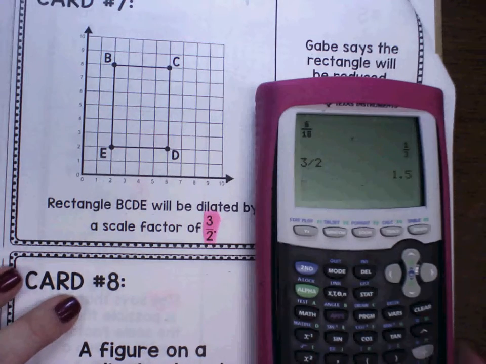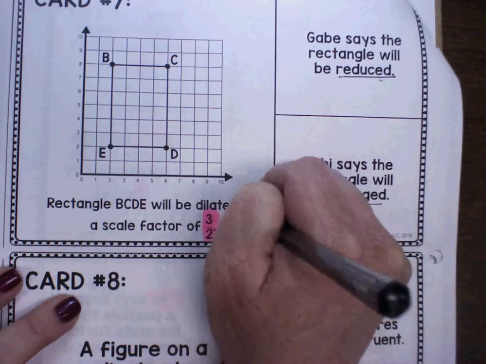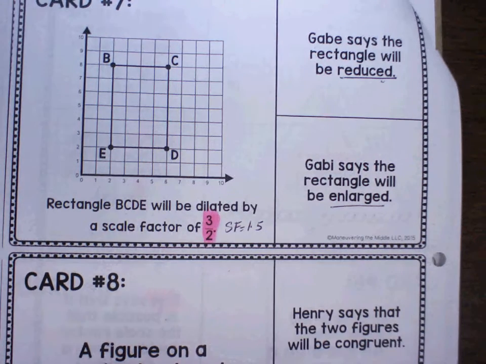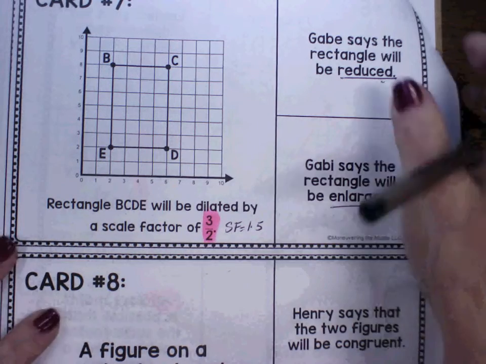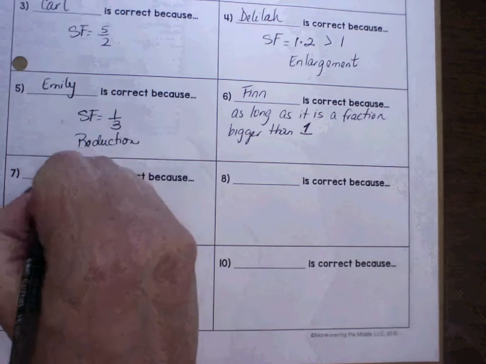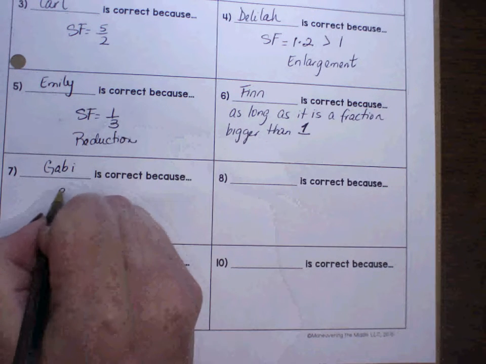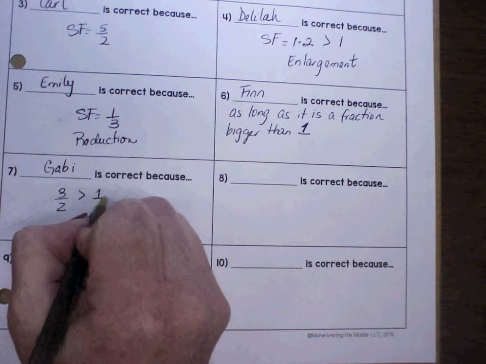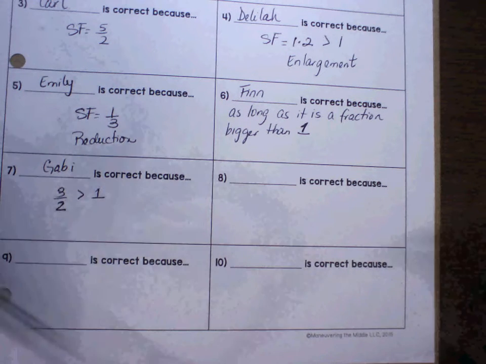Very good. 3 divided by 2 is what? 1.5. The scale factor is 1.5, and that's most definitely bigger than 1, which means it will make it larger. So Gabby is correct, because 3/2 is bigger than 1.